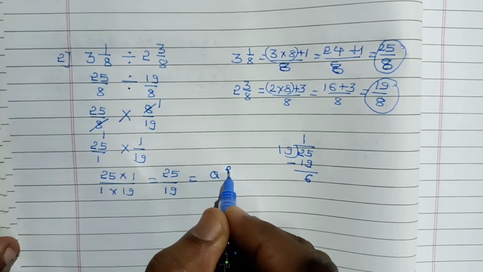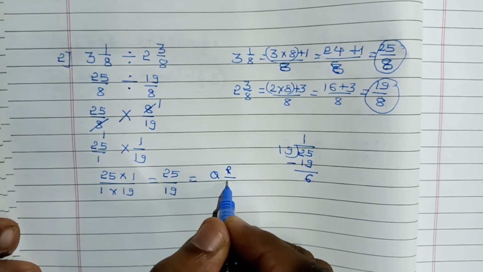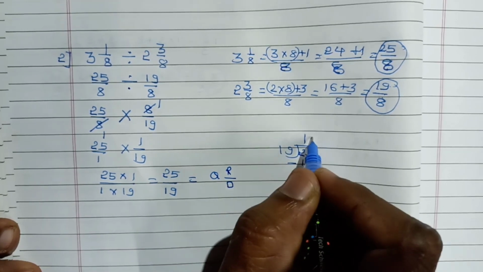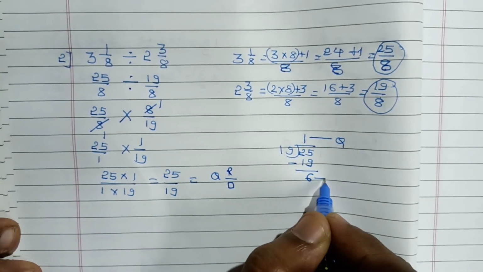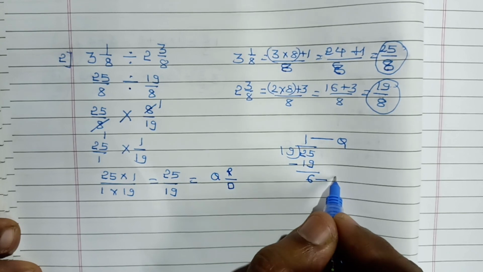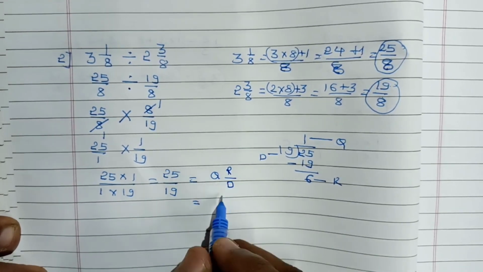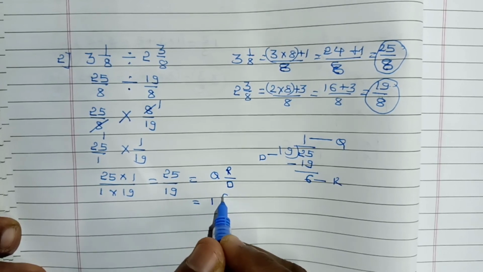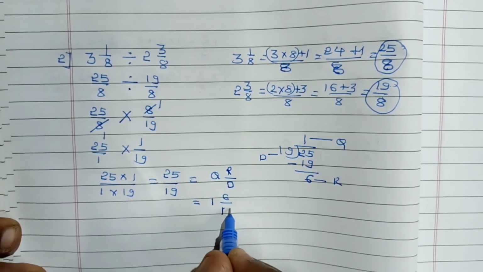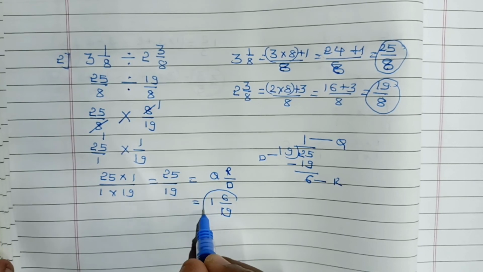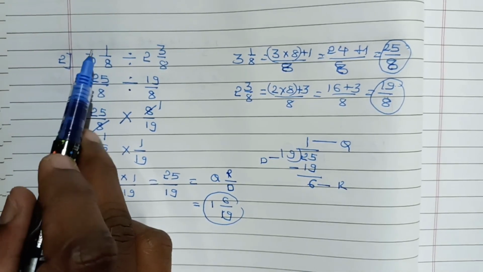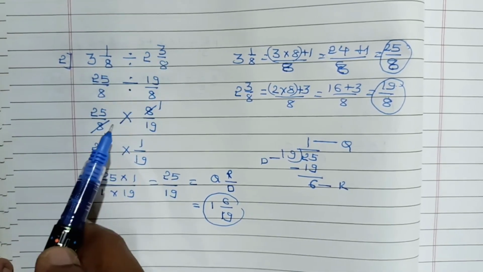Quotient, remainder divided by divisor. So quotient is 1, remainder is 6, and divisor is 19. So quotient you have to write 1, remainder is 6 divided by divisor is 19. So this is the final answer for this, 3 and 1 upon 8 divided by 2 and 3 upon 8.